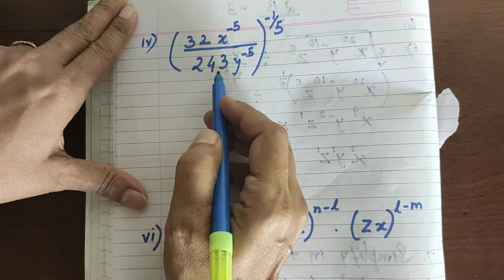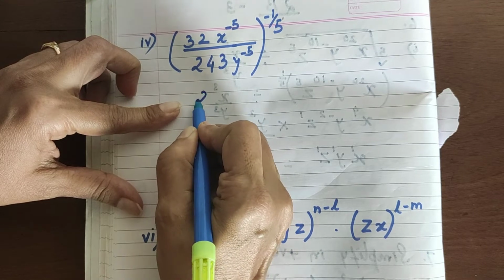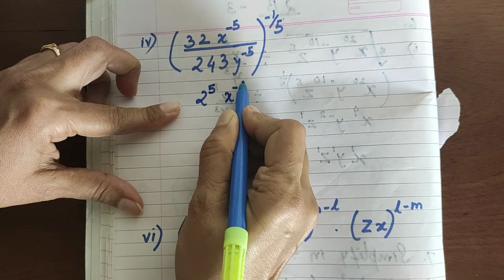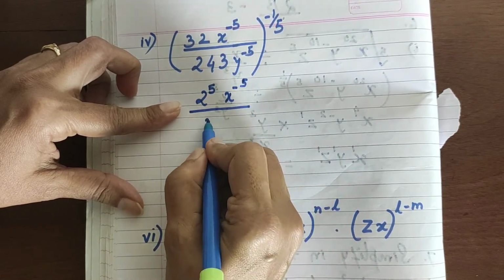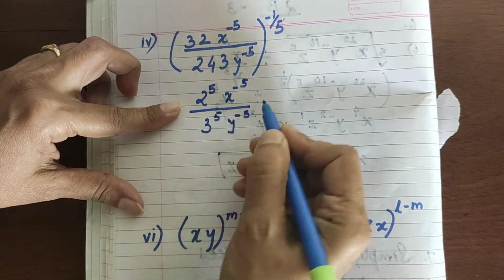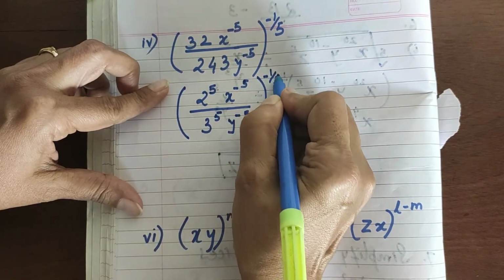Now 32, we can write it as 2 to the power 5, x to the power minus 5. 243, I can write it as 3 to the power 5 and here it is y to the power minus 5, whole to the power minus 1 upon 5.